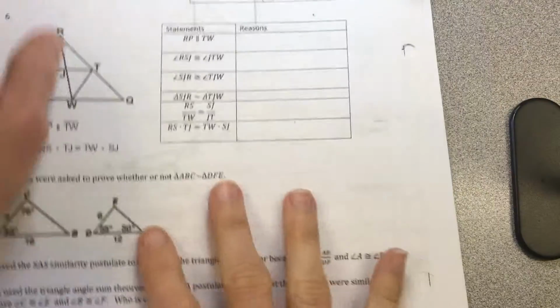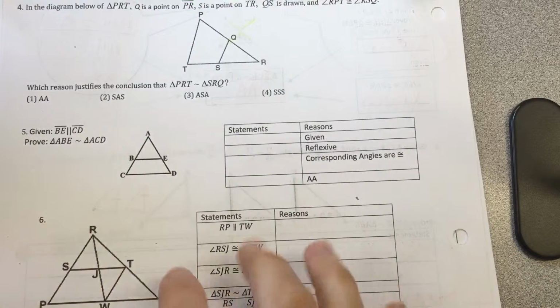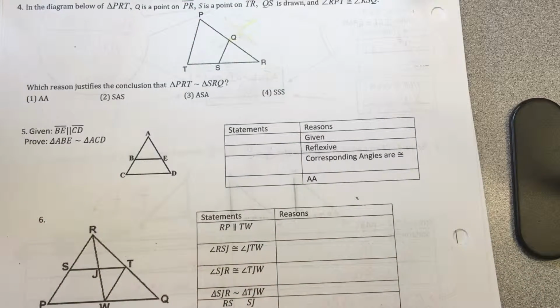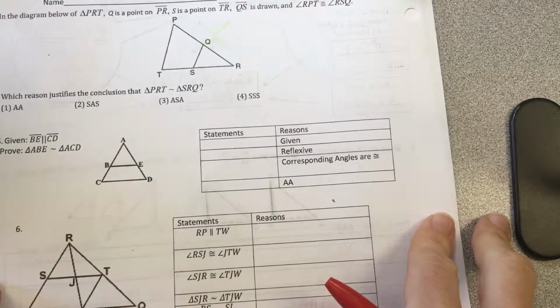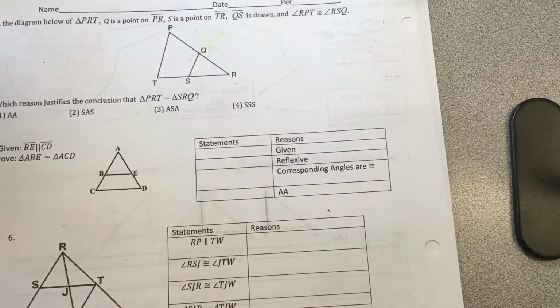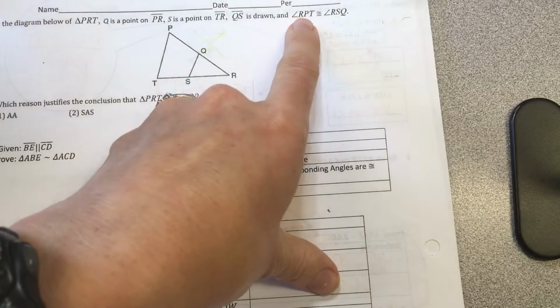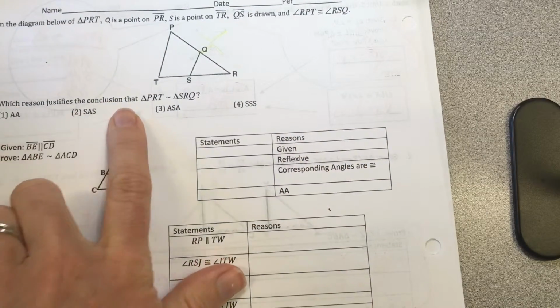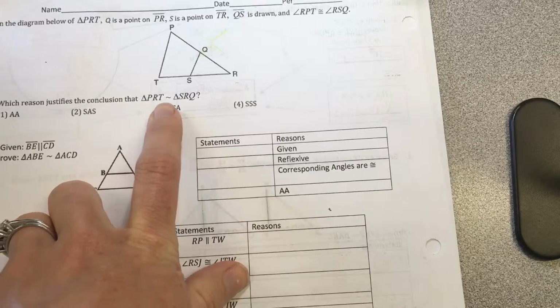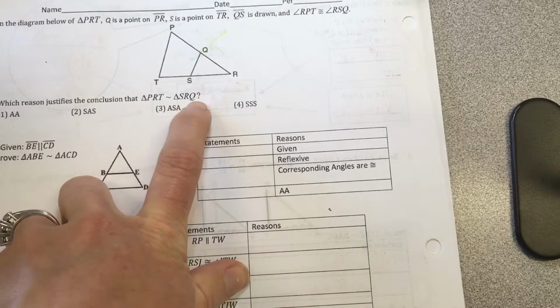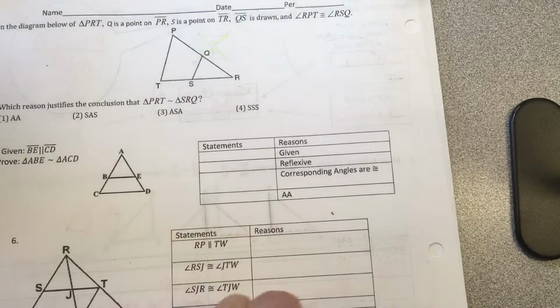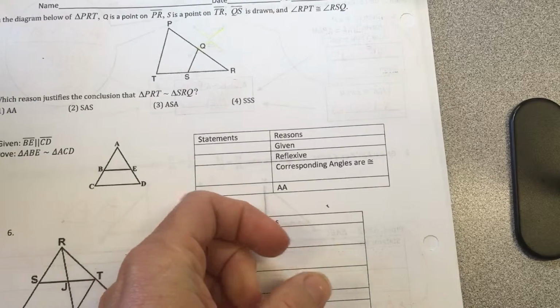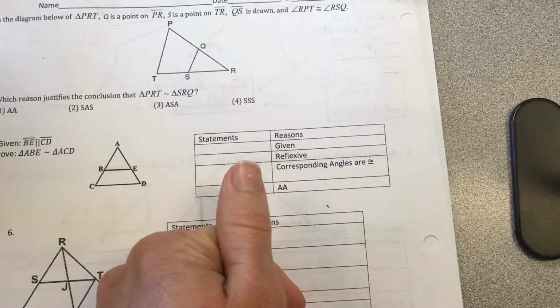All right, flip it over. In the diagram below, triangle PRT, Q is a point on PR, S is a point on TR, QS is drawn, and angle RPT is congruent to angle RSQ. Which reason justifies that triangle PRT is similar to triangle SRQ? Before I can answer this question, what do you need to do? Mark it.